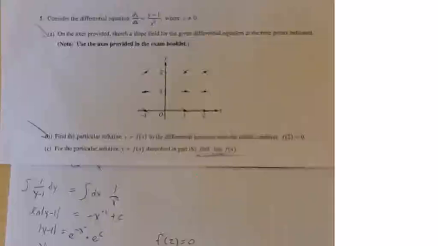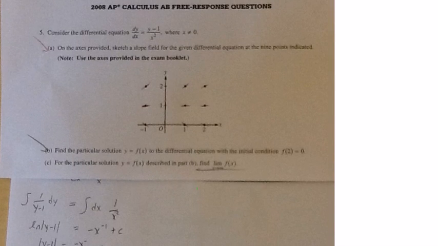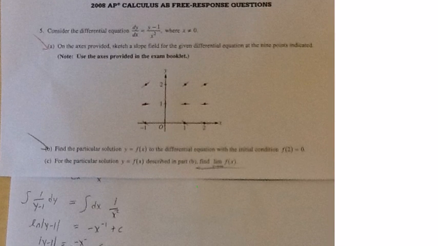Alright, so you're probably studying for your AP Calculus exam. I'm going to show you how to do free response problem 5 from the 2008 AP Calculus exam.